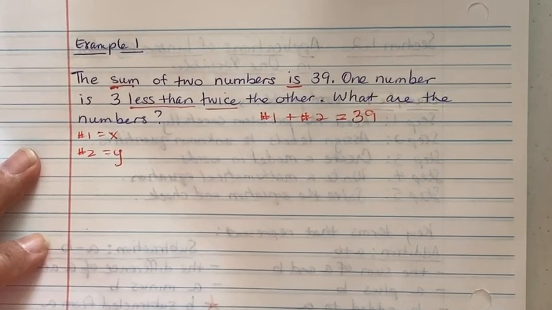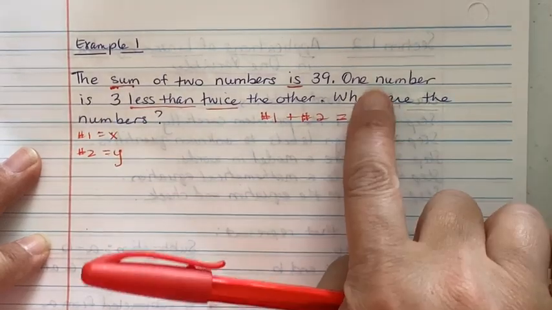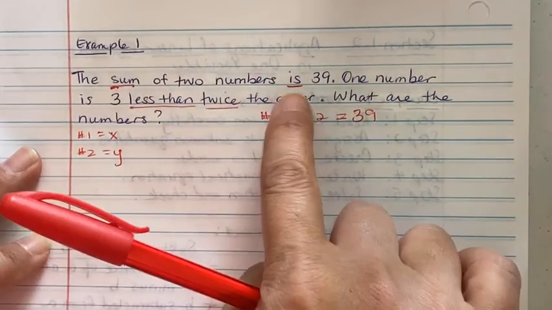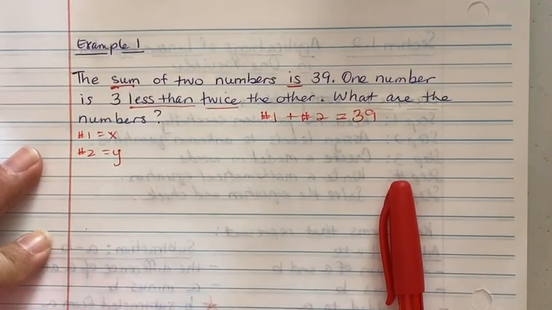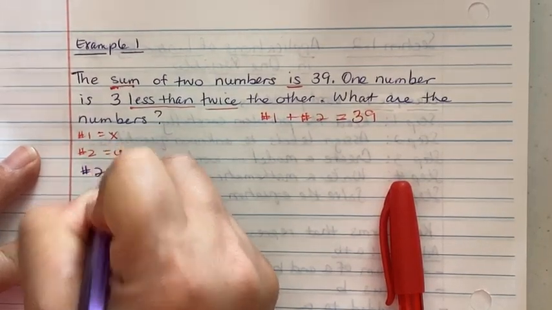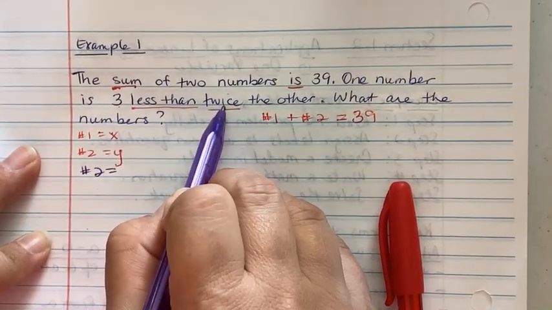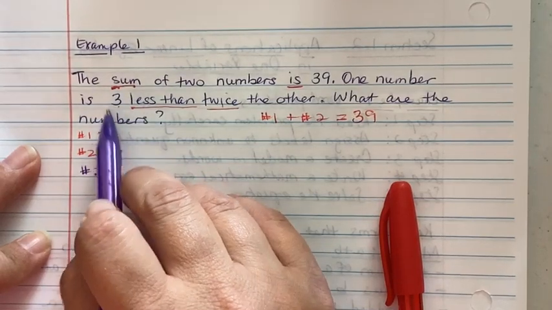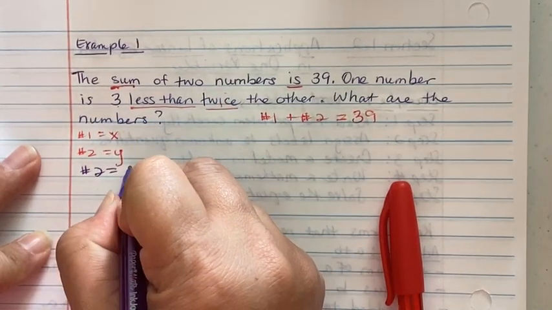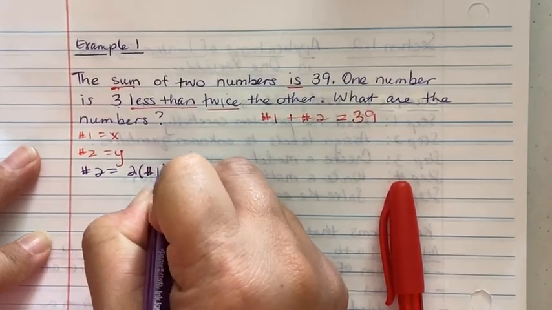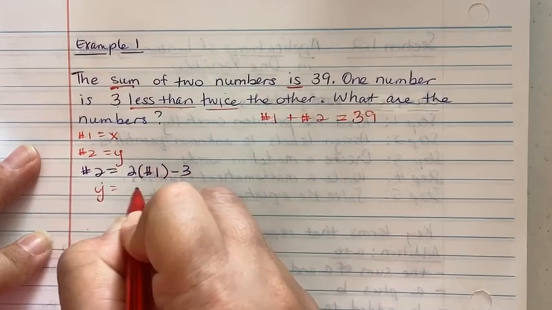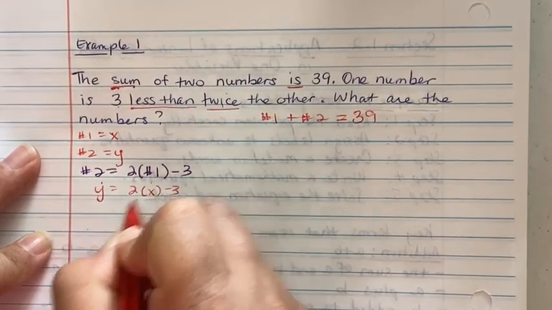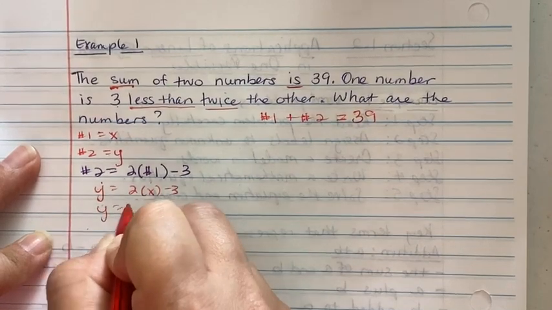Next thing, it says that one number is 3 less than twice the other. So we're going to make a choice. I'm going to say the second number. So the second number is equal to, it says 3 less than twice. Remember when it's the words less than, this is the second term, this is the first term. So it's going to be twice the first number minus 3. So now change these to represent the variables. Well, the second one is actually the letter y. The first one is the x minus 3. So I have y equals 2x minus 3.